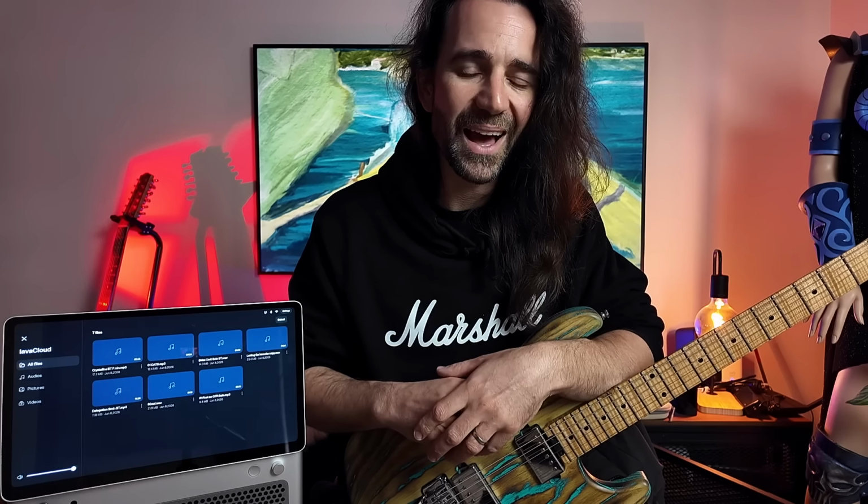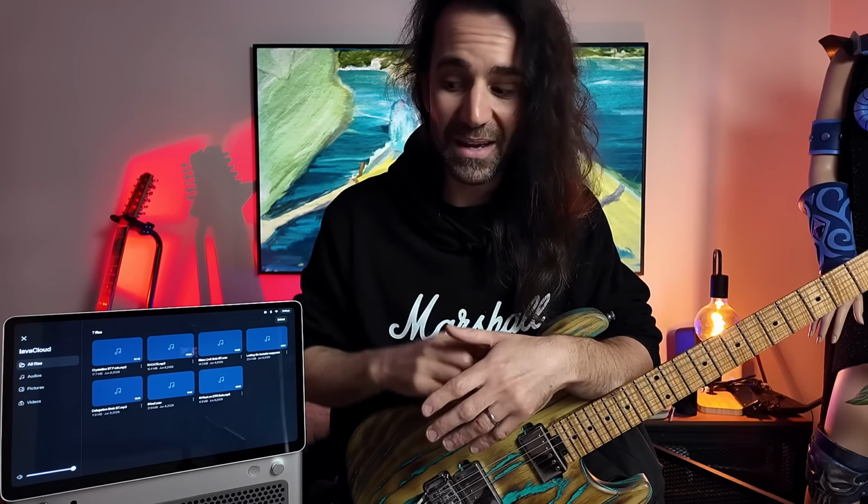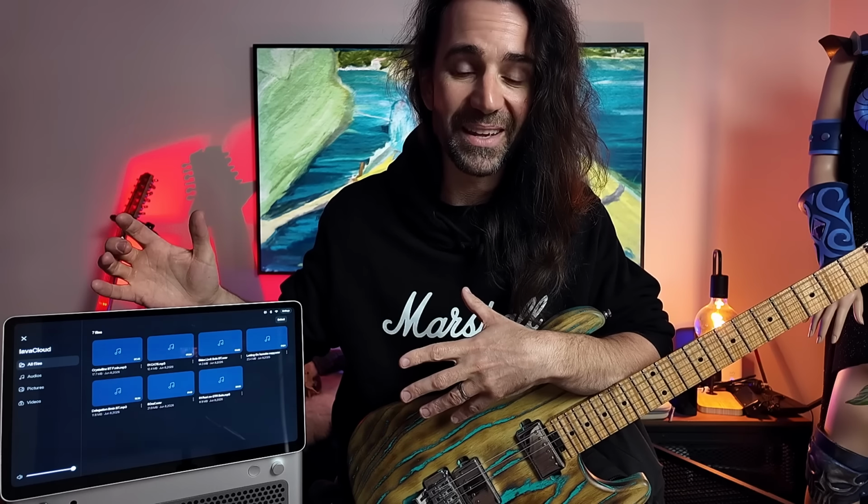I really hope we see other manufacturers, maybe some more established players, pick up this kind of format and see what they can do. I mean, imagine Line 6 or Fractal making something like this.